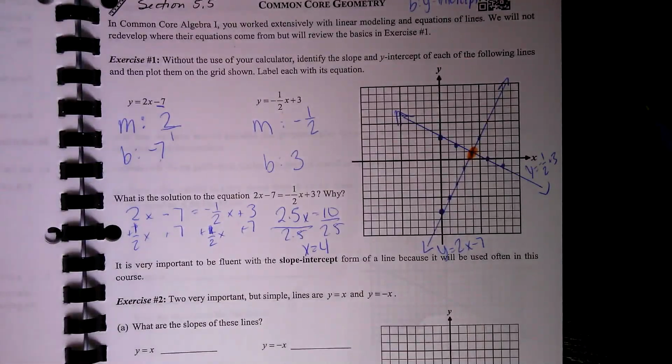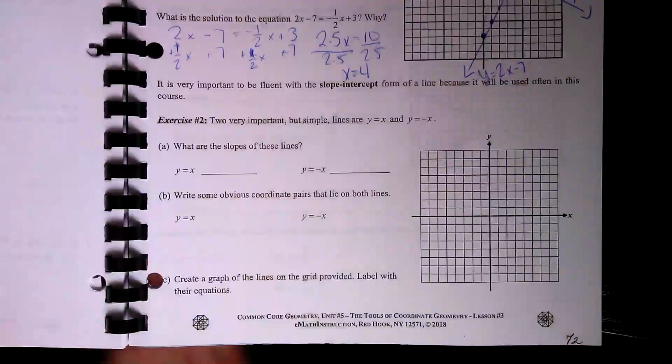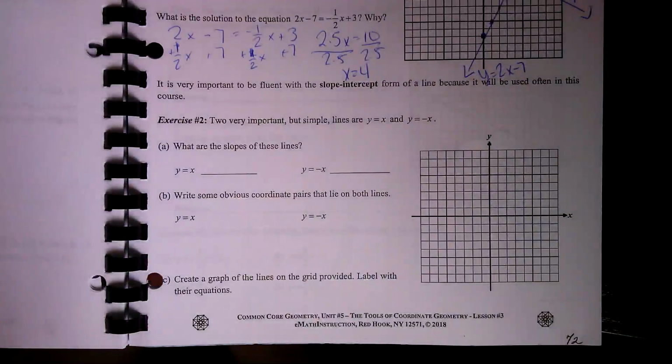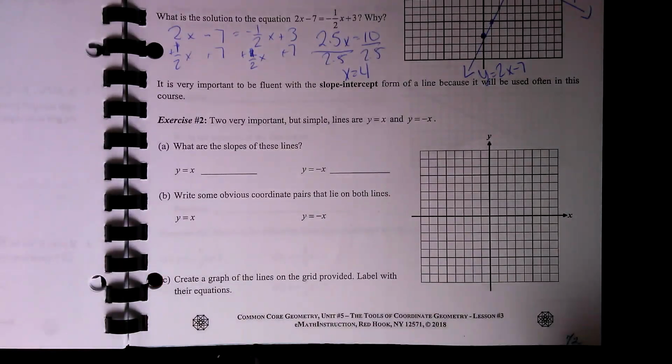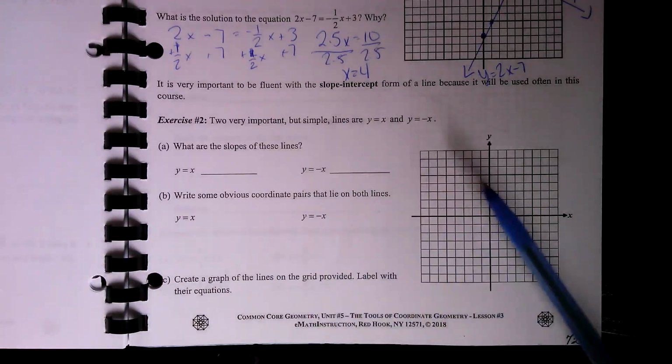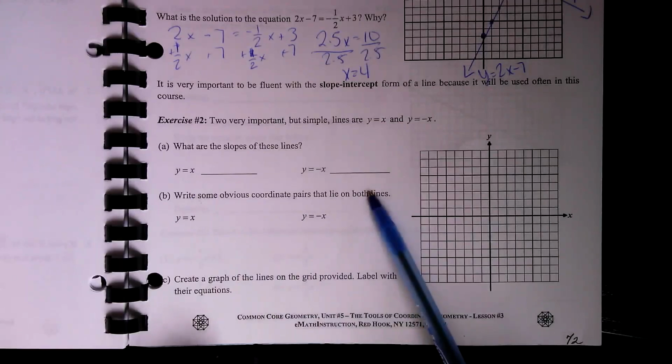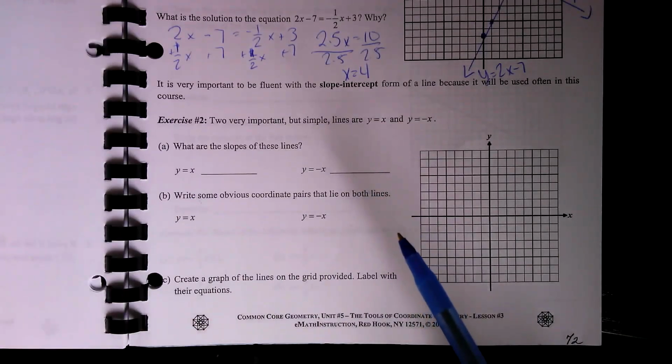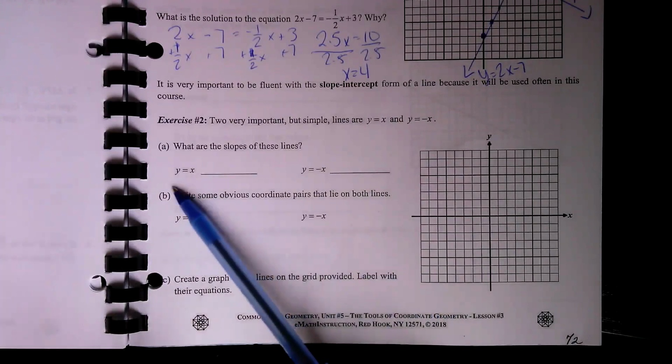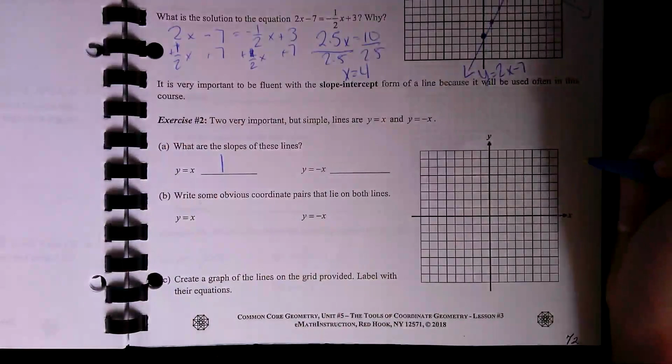All right. So let's look at the next exercise. Exercise 2. So two very important but simple lines are the lines y is equal to x and y is equal to negative x. And they're asking us what the slope of these lines are. So even though there's no number in front of the x and the negative x, there's that imaginary number, which is 1, right? So when y is equal to x, the slope of this line is going to be a positive 1, and the slope of this one is going to be negative 1.